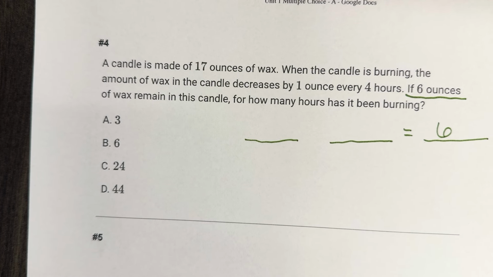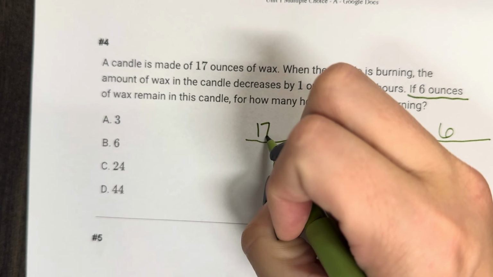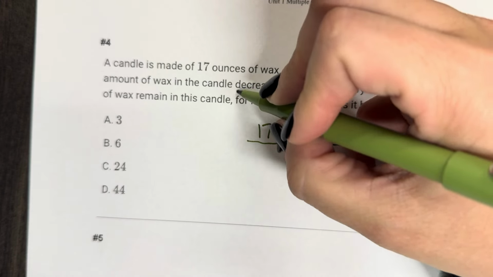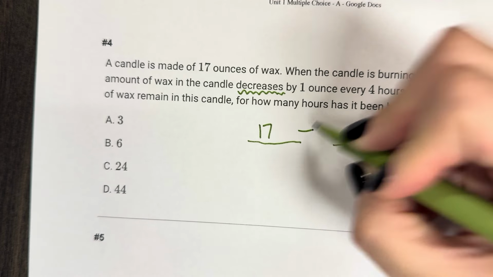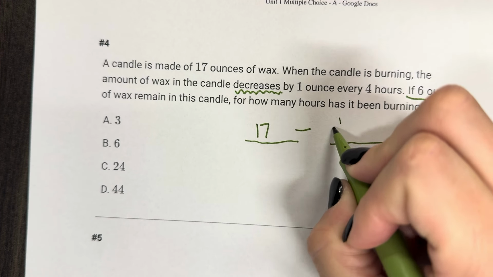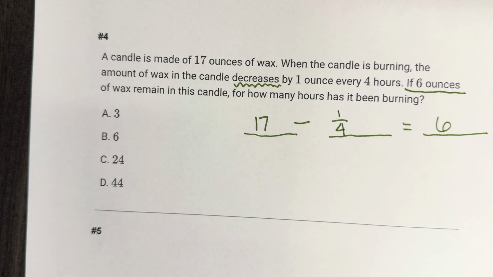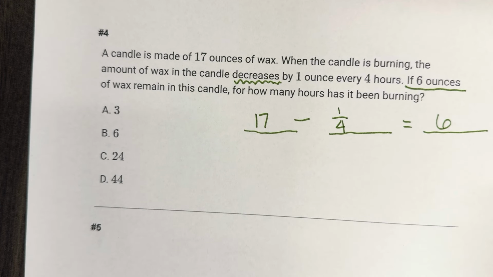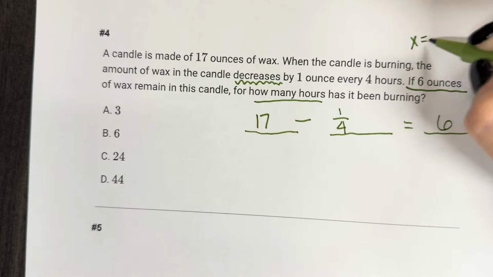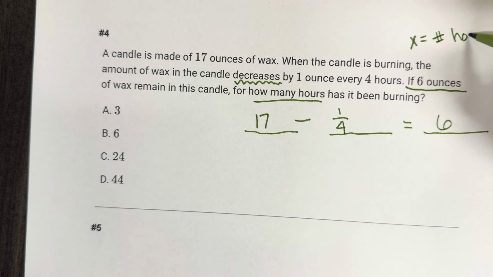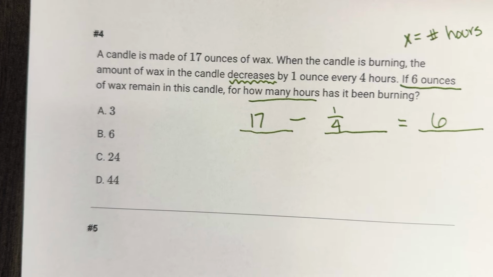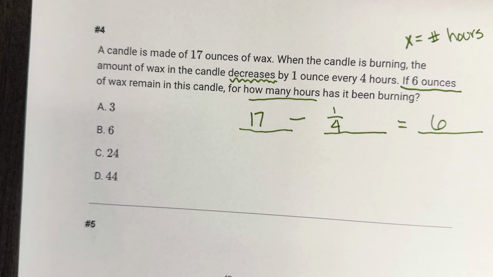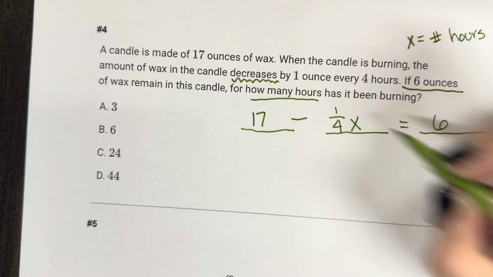Okay, we just need to recognize in here that there were 17 ounces and it is decreasing. So we want to subtract 1 ounce every 4 hours. So we're getting 1/4, 1 ounce every 4 hours. Okay, this problem wants to know how many hours. So X is going to equal number of hours. So anything that's happening per hour gets the X. So that is going to be our 1/4.